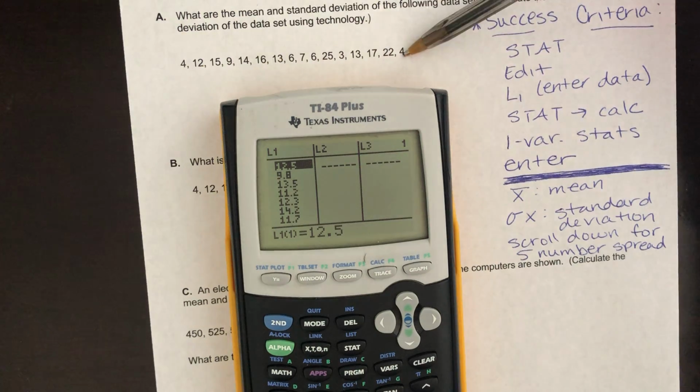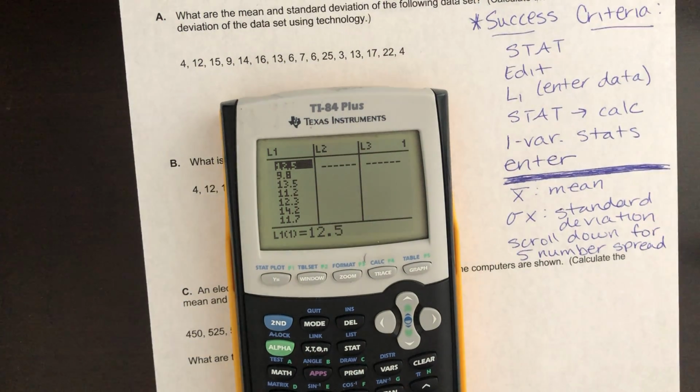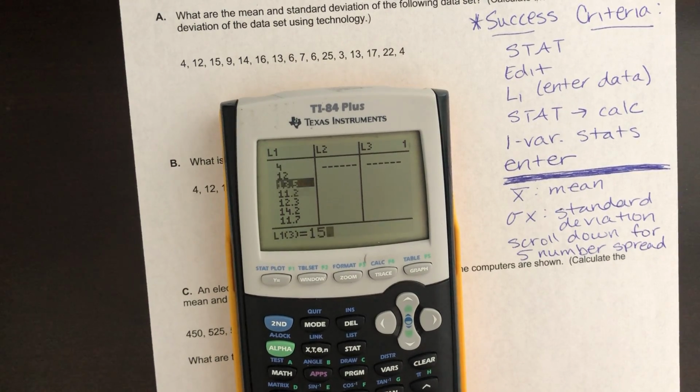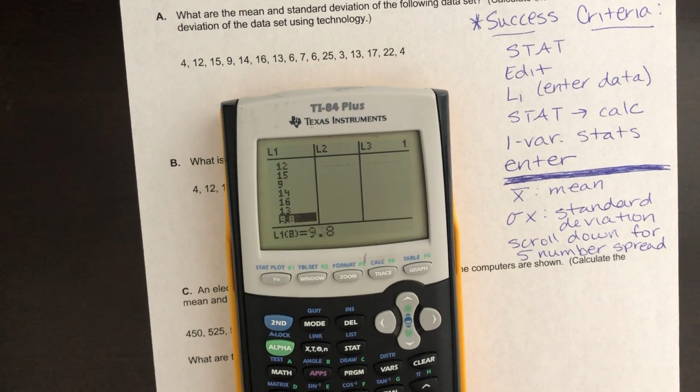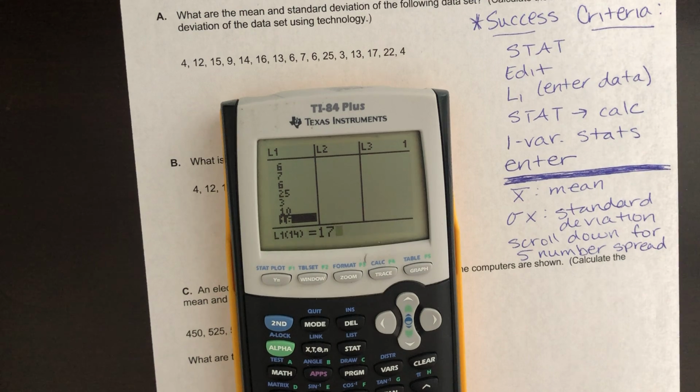So I'm going to enter all these numbers into list 1. 4, 12, 15, 9, and so on, 13. Oh, lost my spot there. 25. All right, there's my data set. Hopefully I entered those correctly.